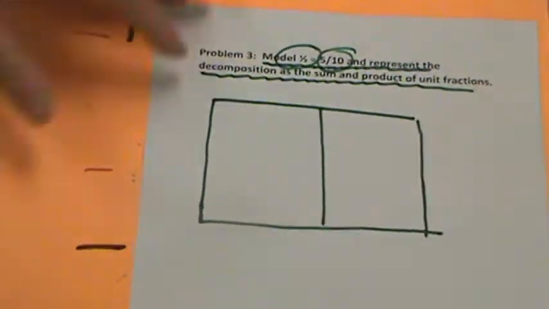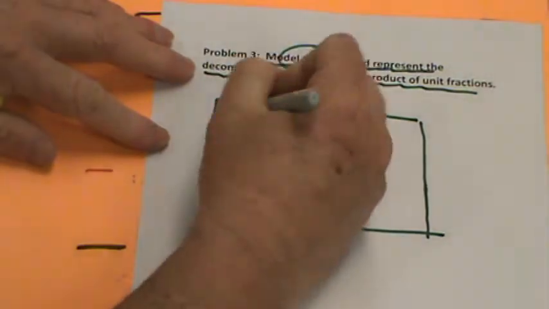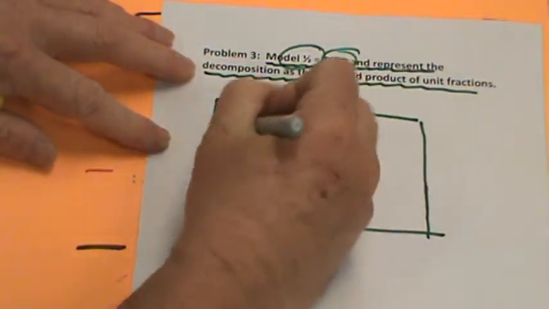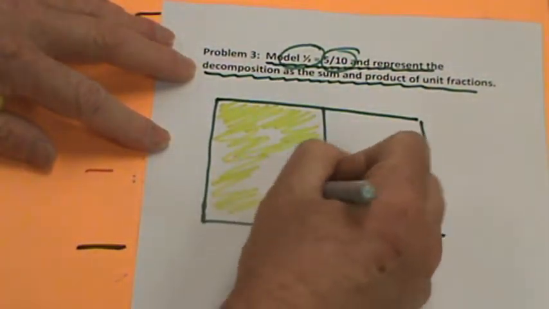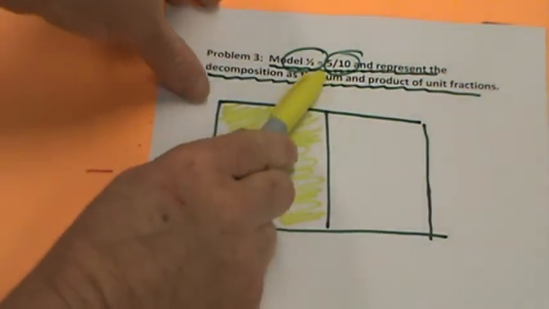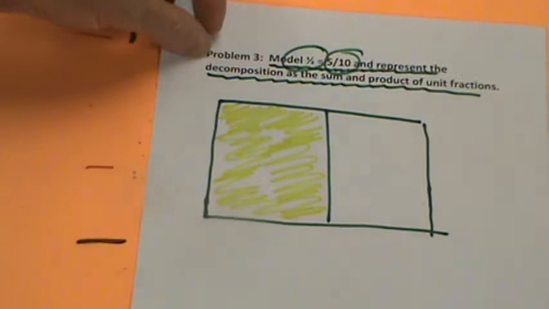Like so, right? There we have it, 1/2. And let's make it yellow to represent this is 1 out of 2, or 1/2. You just shade it in lightly. And we need to cut this into 10 pieces, right? We started with 2, but we need to cut it into 10 pieces.